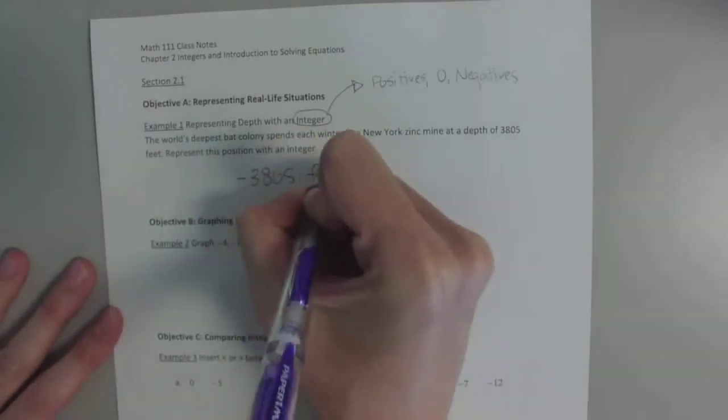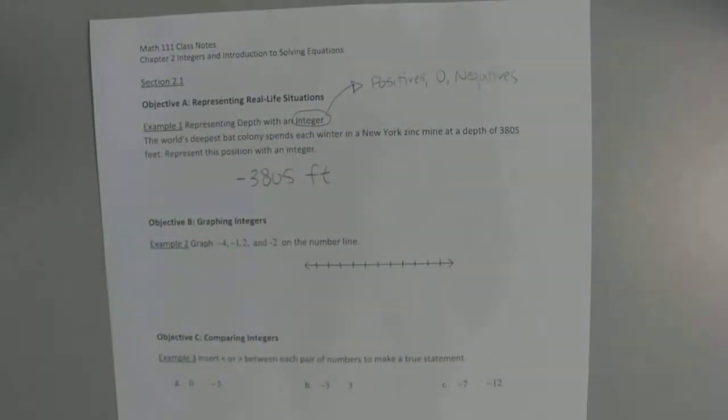So we're going to have -3,805 feet. Have you guys heard of the terms above sea level and below sea level? That's basically what they're saying. Anytime you're below sea level, you show that depth with a negative. Anytime you're above sea level, you'd show it with a positive. So the first couple problems on your MyMathLab homework will just say, give me a number. If I'm 5 feet above sea level, you just put a positive 5. But if I'm 10 feet in the hole, you put a negative 10, okay?